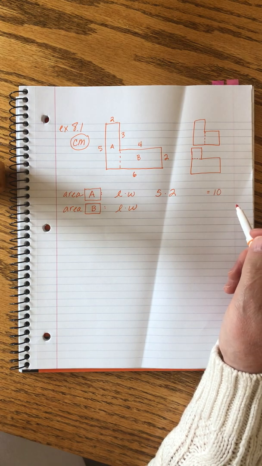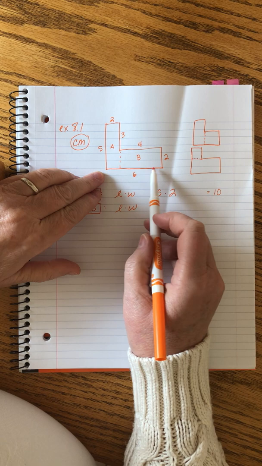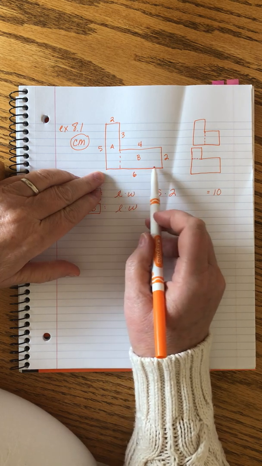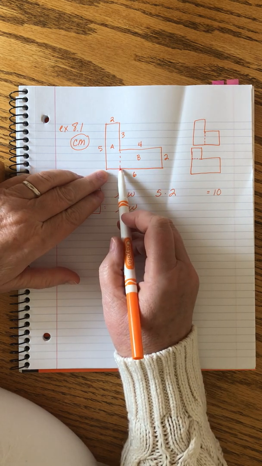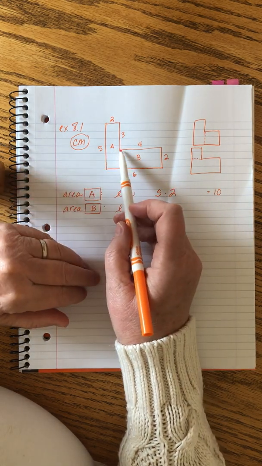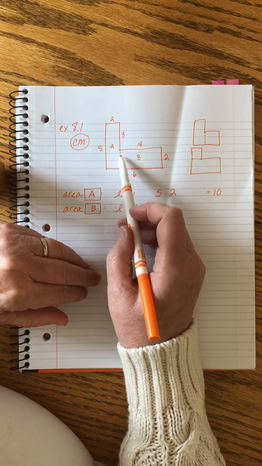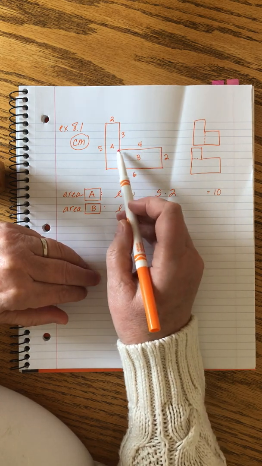Now I have to look at B. And here's where it gets tricky. I want to say that the length of rectangle B is 6, but that's not right, is it? Because that includes this section here that I've already counted in A. So I have to look more carefully, and I realize 4 is the long side of rectangle B because it only includes that space.